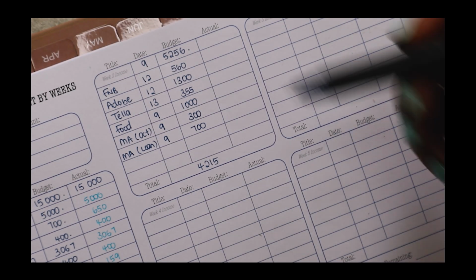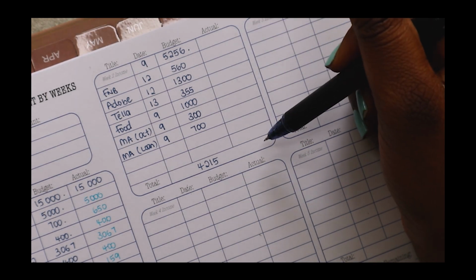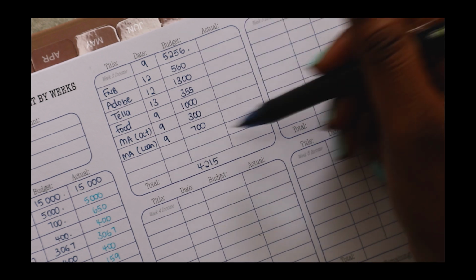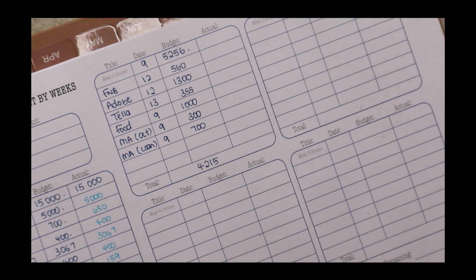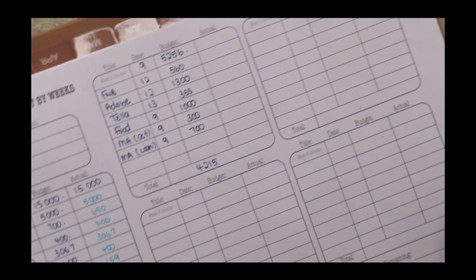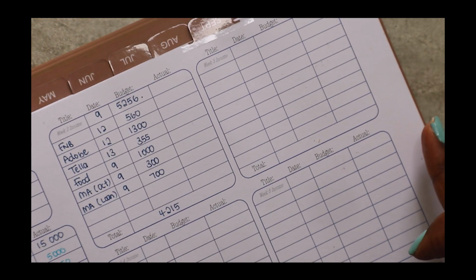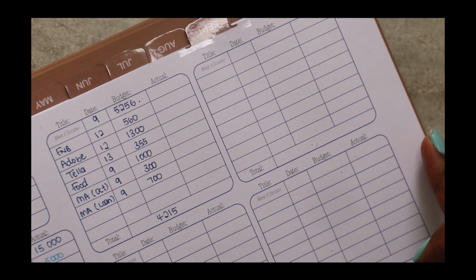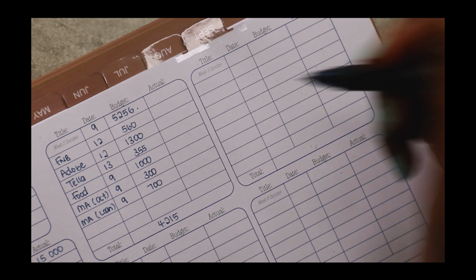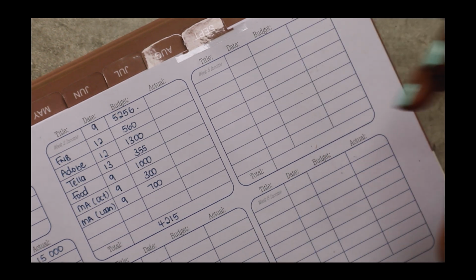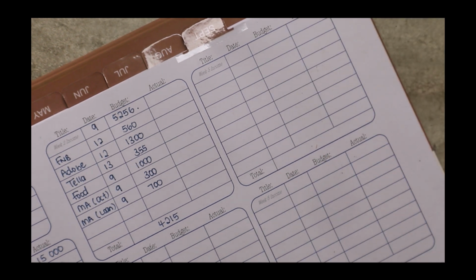Okay, so how much I actually spent, I'm going to obviously record a video for that next week when the week is done. Okay, so for week 3, the income budget for week 3, let me actually look at the calendar.